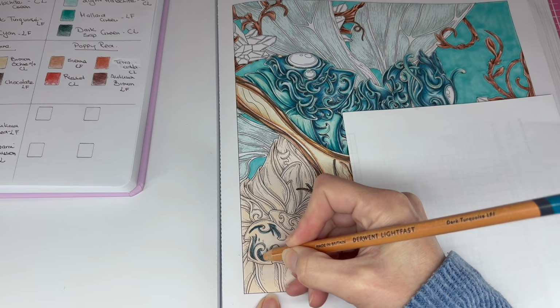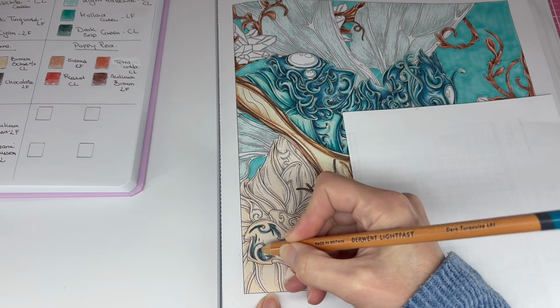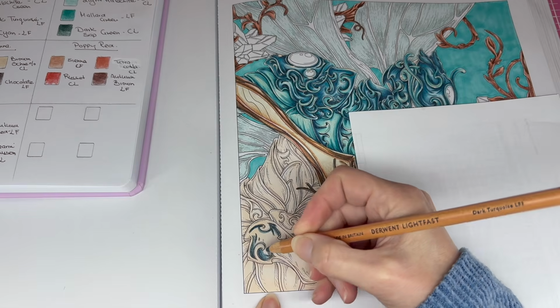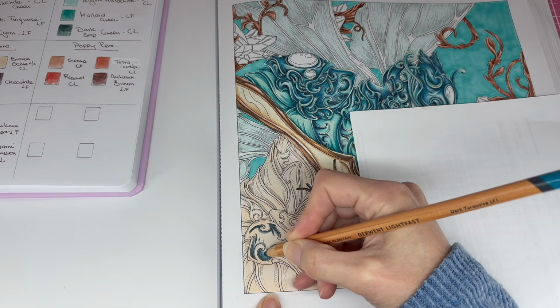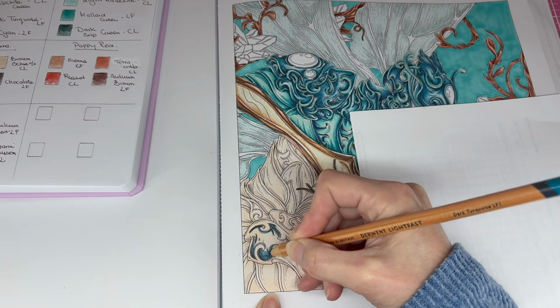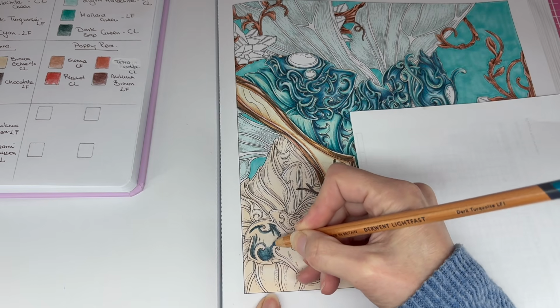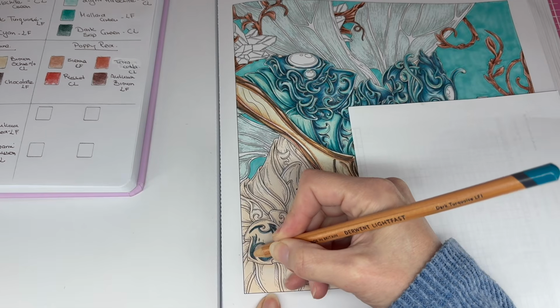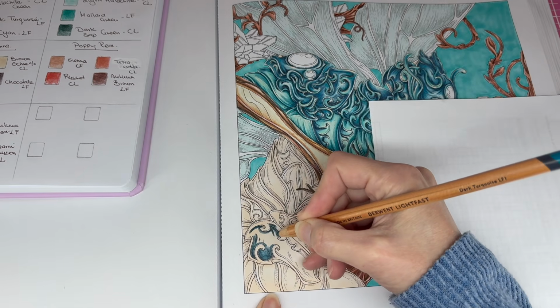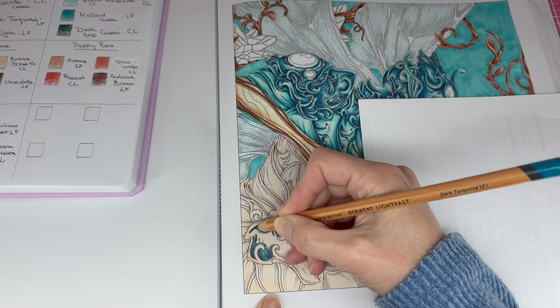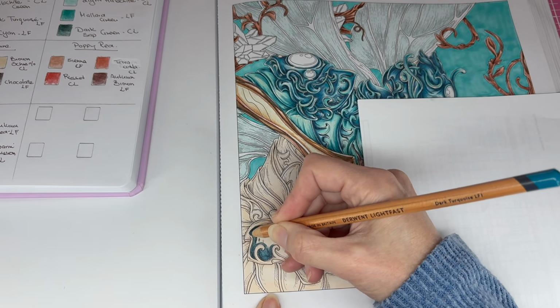One of the most fabulous things about the Derwent Lightfast and the Caran d'Ache Luminance is that they work so well together because they are very similar in their composition. The pencils are quite waxy. They blend fantastically. They work really lovely together.